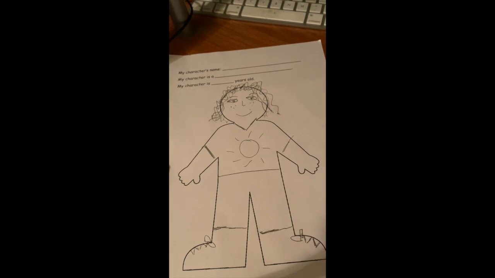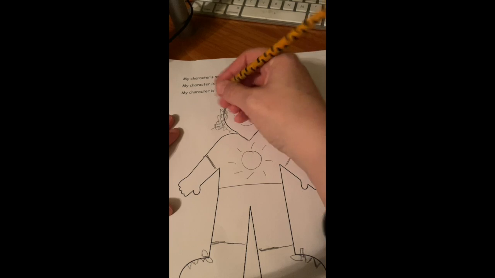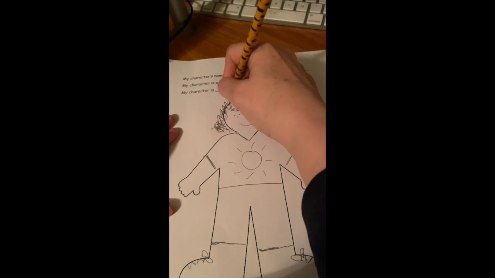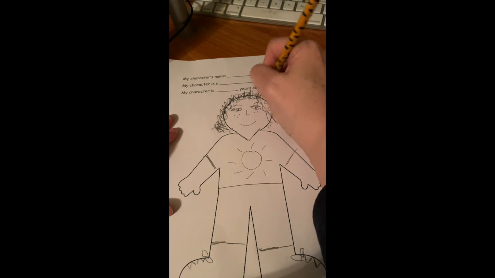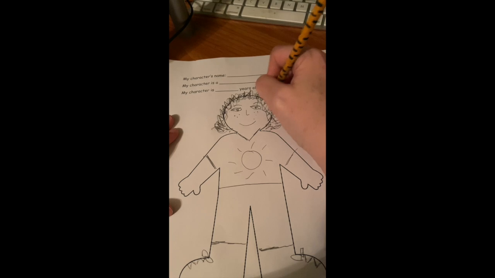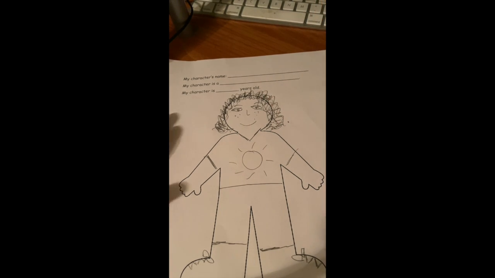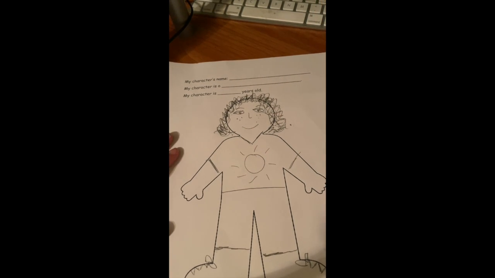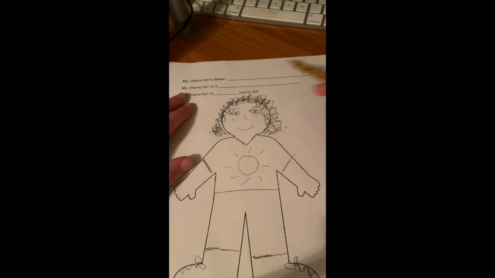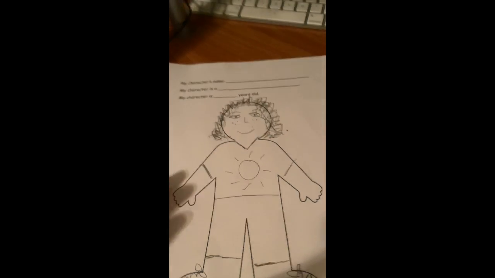So I was thinking about this character. Now, I grew up near mountains, and we would go hiking a lot. And when you're writing realistic fiction, sometimes it's really smart to think of things that you know about. So if you live near the water, you might have a character that also lives near the water. Okay, I'm going to add some color to this. But first, I'm going to give my character a name. And then let me just move this a little closer so you can see it.